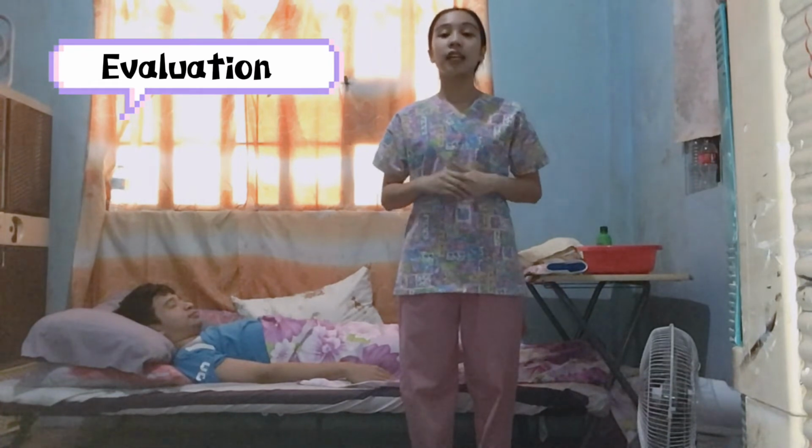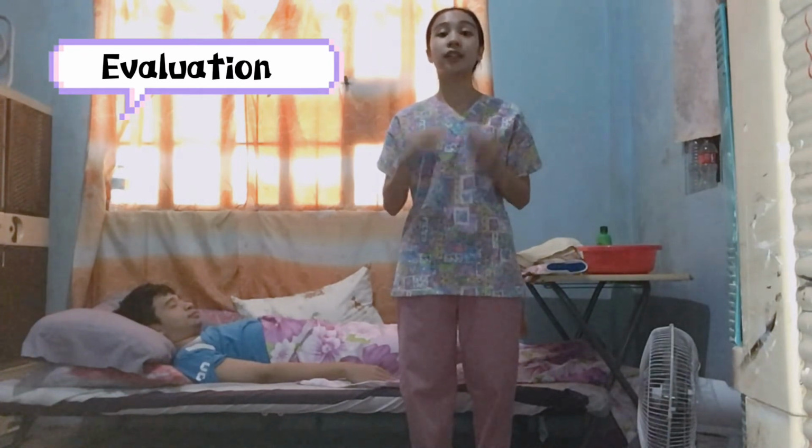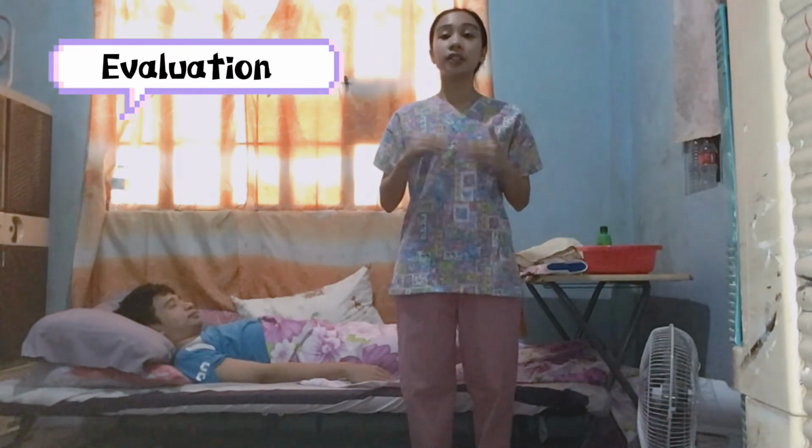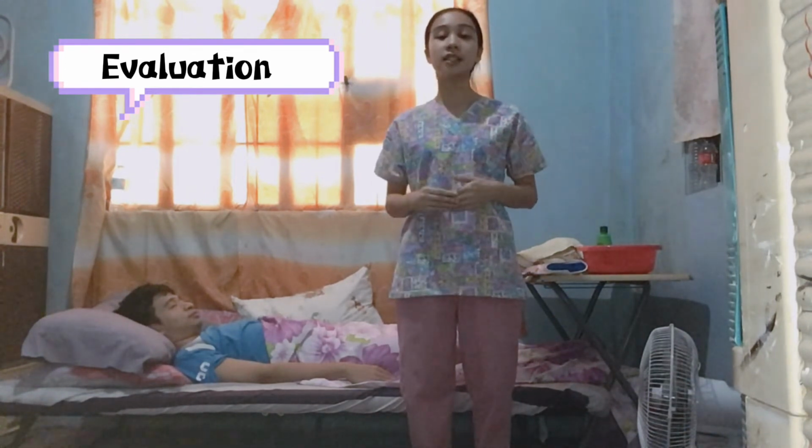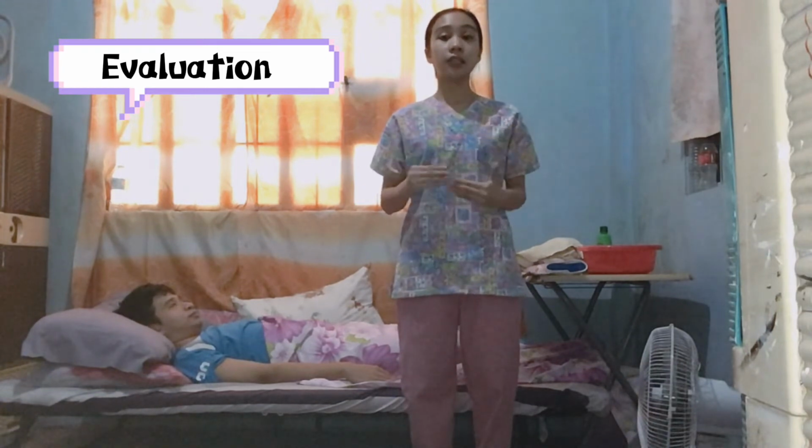Evaluation. First, increased circulation occurs to the affected area. Second, increased warmth occurs to the area of application. Third, suppuration progresses. And then lastly, pain is decreased with heat application.